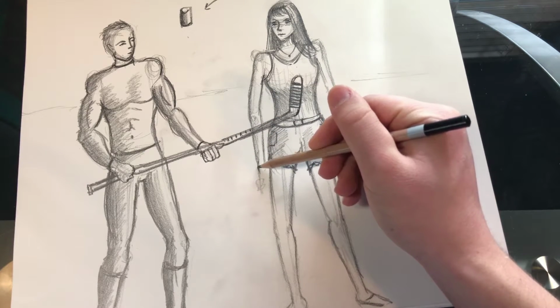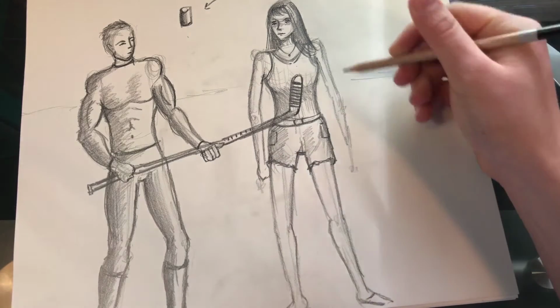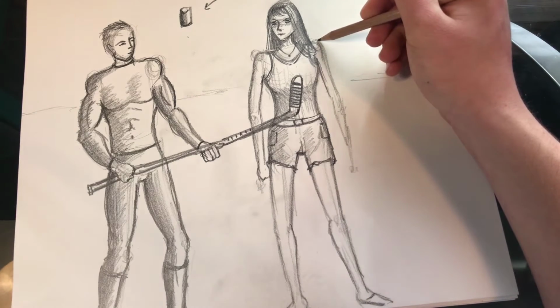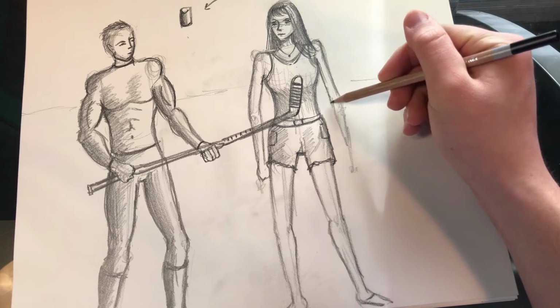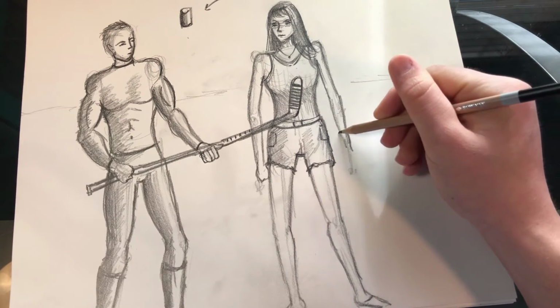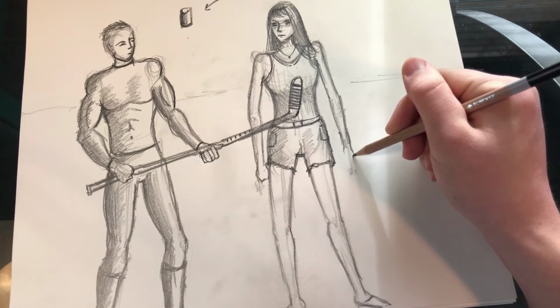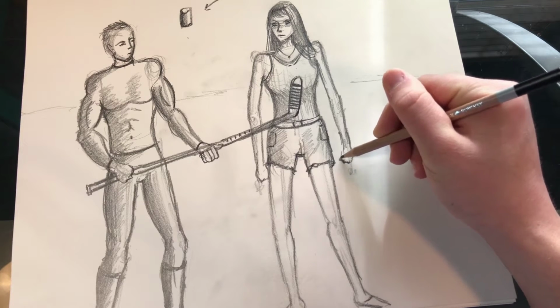Her hand might be a little bit long here, but we'll just make a fist there. One question you might ask is, how do I know the right proportions? Well, like we talked about earlier, you can use some rules of thumb, or you can just exaggerate the positions a little bit.